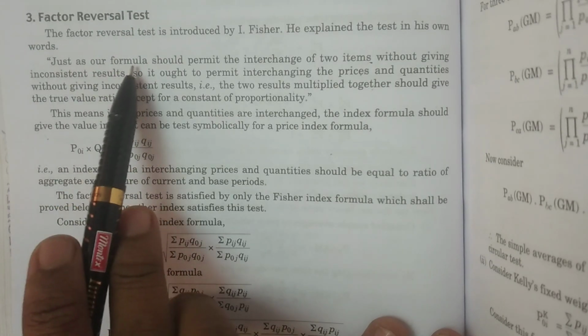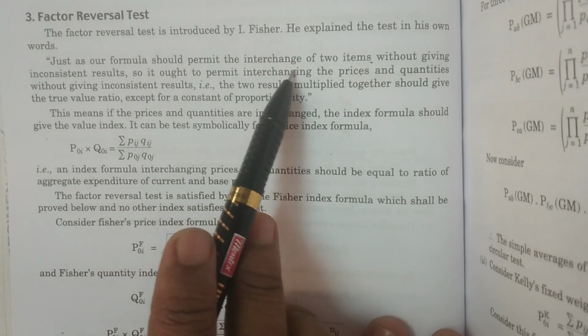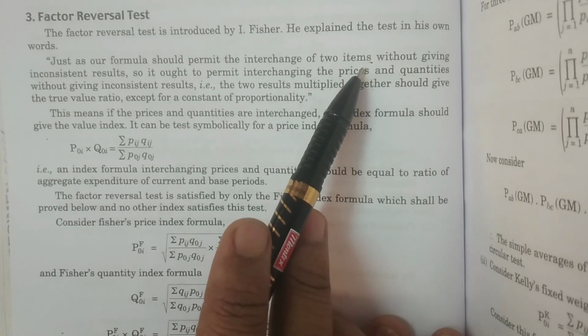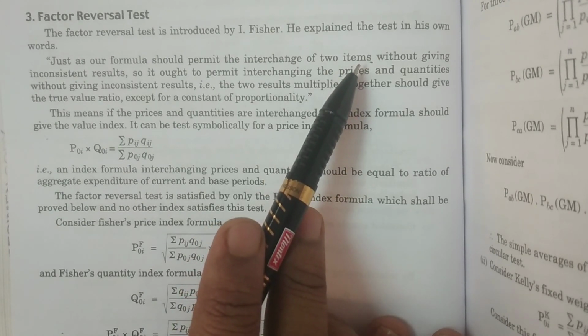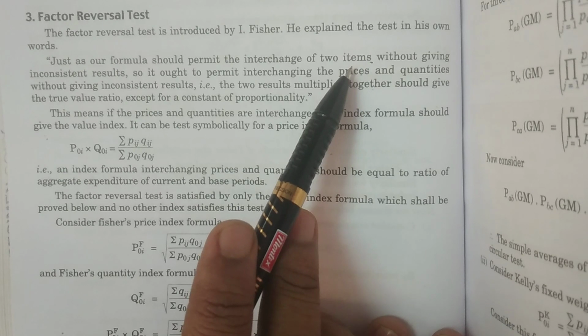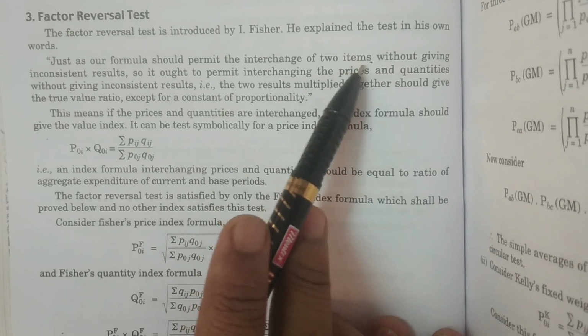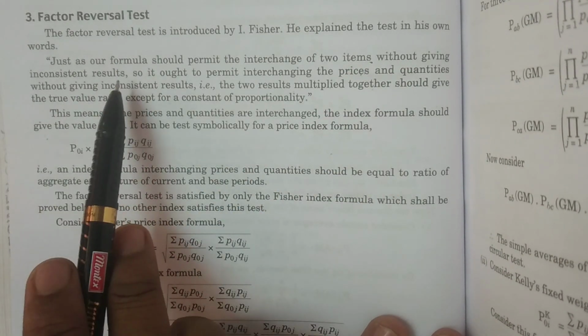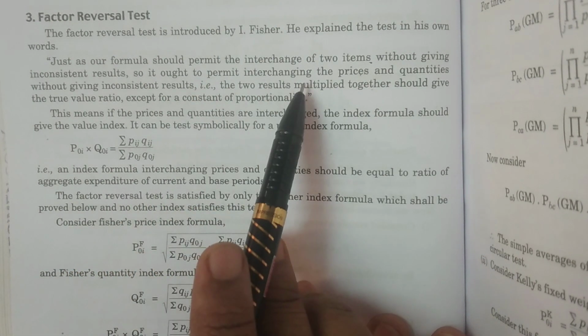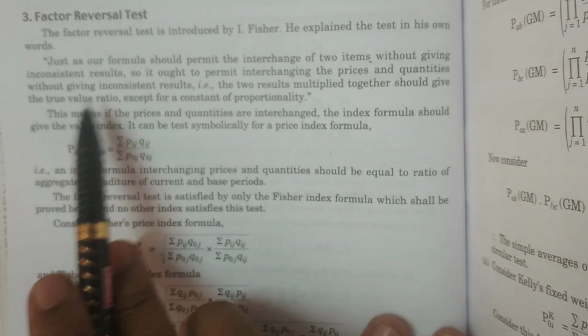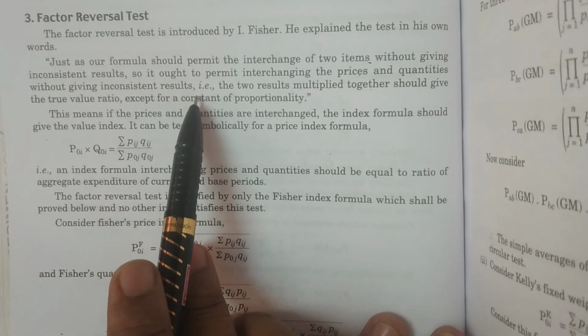Just as our formula should permit the interchange of two items, in the previous time reversal test, two time periods, here two items, without giving inconsistent results, so it ought to permit interchanging the prices and quantities without giving inconsistent results.